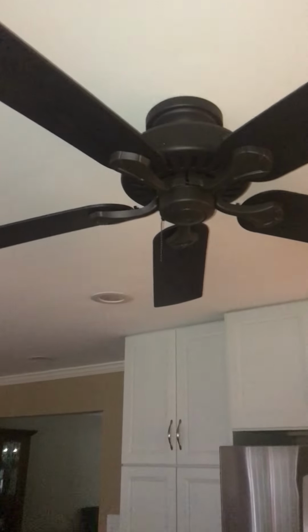The kitchen prep area. Recessed lights. The switch for them is right here. Ceiling fan, just a ceiling fan, no light on this. And here is the switch for it.